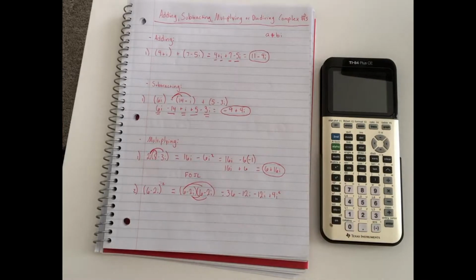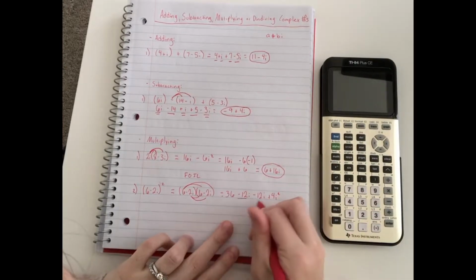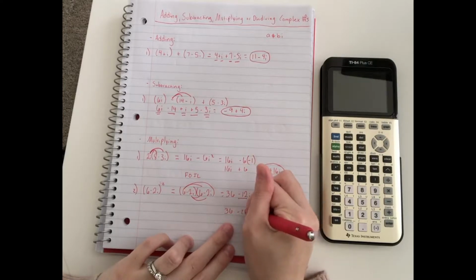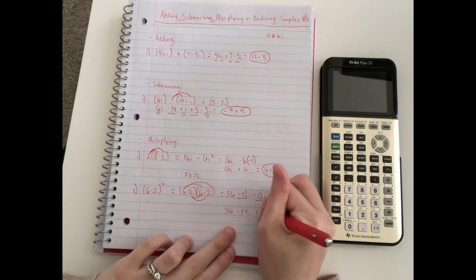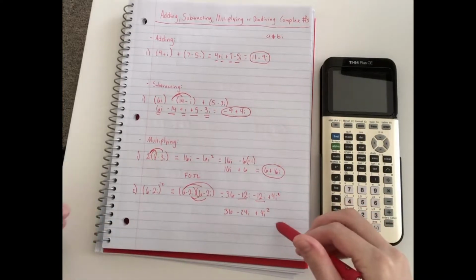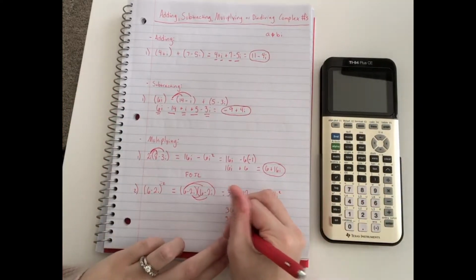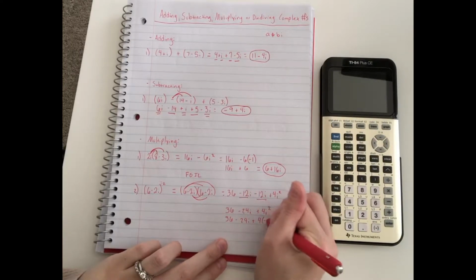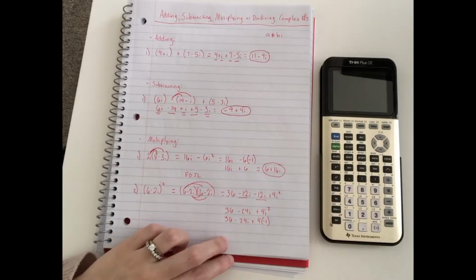Now we just simplify. So these two are like terms. So we can rewrite that as 36 minus 24i plus 4i squared. And then once again, you don't want to keep it as i squared. We're going to rewrite that as 4 times a negative 1 because we know that i squared equals negative 1.